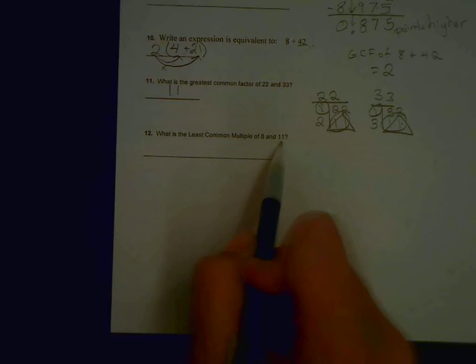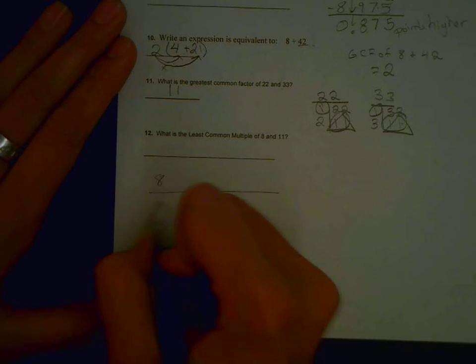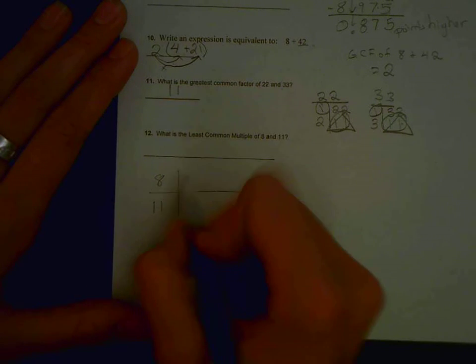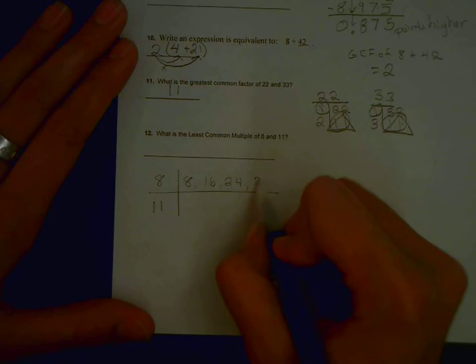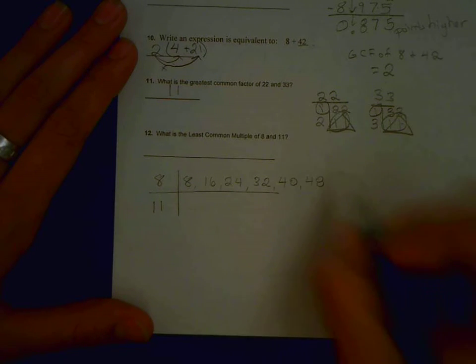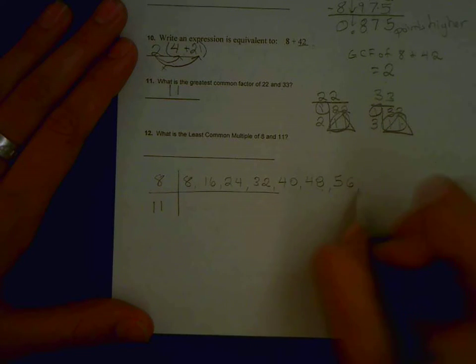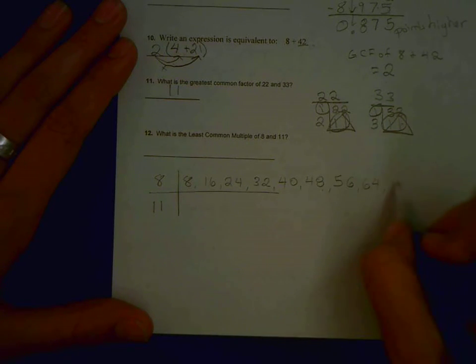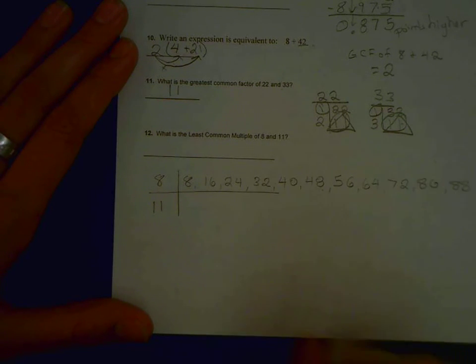Our last question, what is the least common multiple of 8 and 11? Multiple meaning skip counting. So we're going to skip count by 8 for a little bit and then 11 to figure out which multiple they have in common. So we always start with the number. We're going to go 8, 16, 24, 32, 40, 48, 56, 64, 72, 80, 88, and I'm going to pause there.